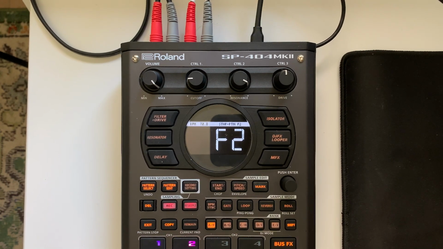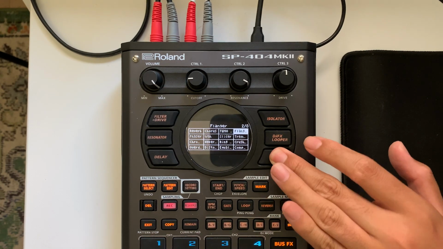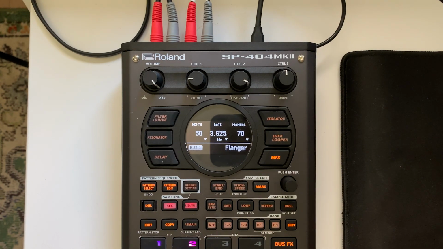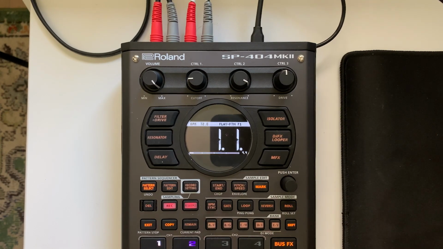So from there, the next option is probably another effect that everybody's mostly familiar with, unless you're barely getting into production. It's Flanger, and that is right there, the fourth one on the list. And Flanger is just creating this modulation type of effect that sounds like an airplane taking off or landing, something like that. So let me just do the sample.